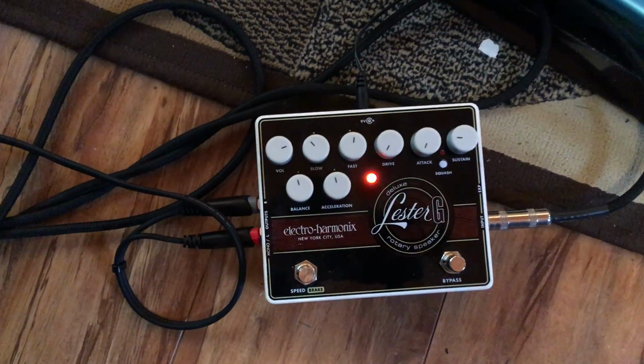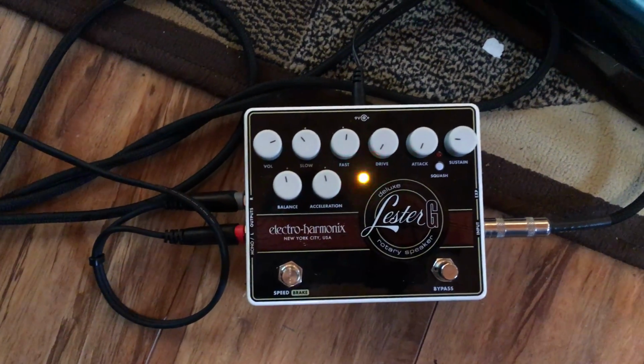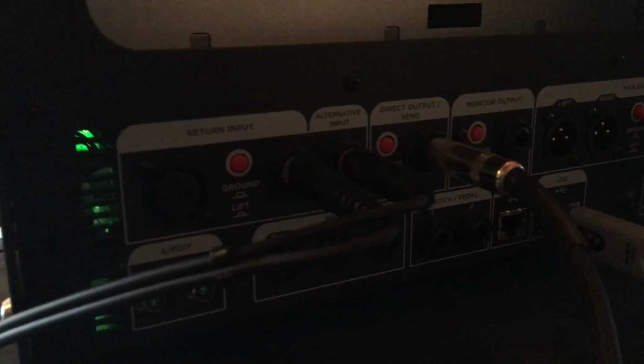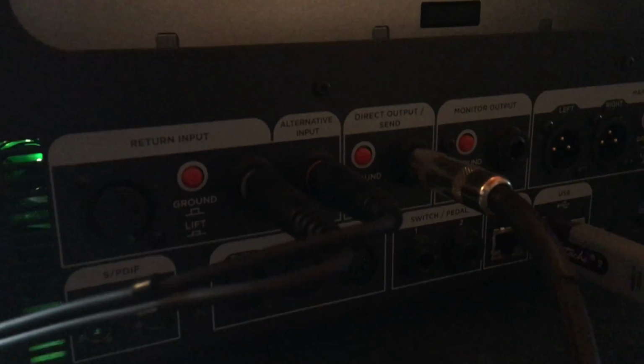So I'm going to show you on the back here of the Kemper, there are some ins and outs, and it's a little bit deceiving because it appears like there's only one in and one out for the effects loop, that it would be a stereo thing. But if you look, there's an alternate input that's right next to the main input.